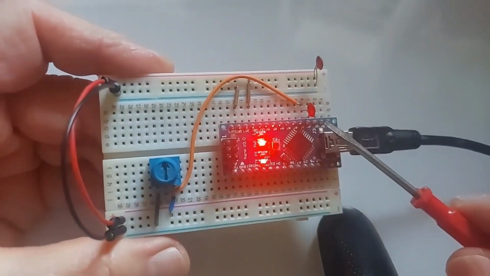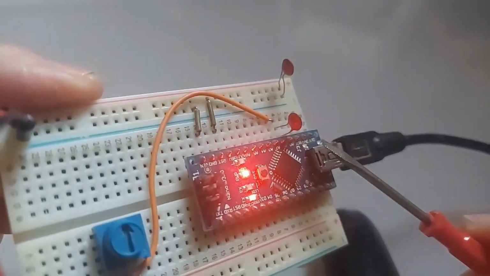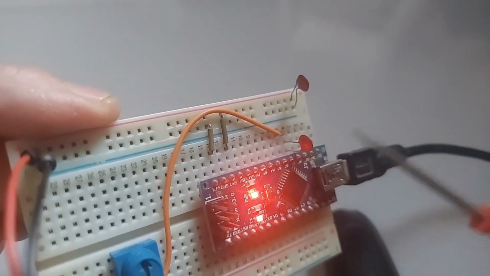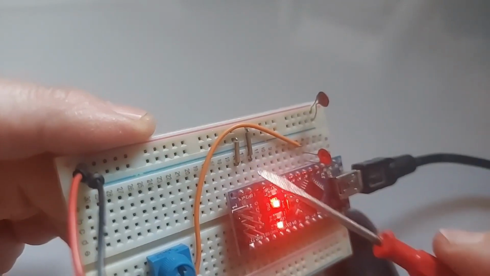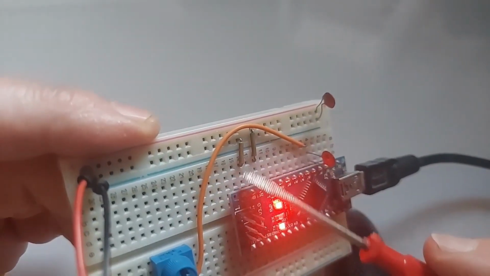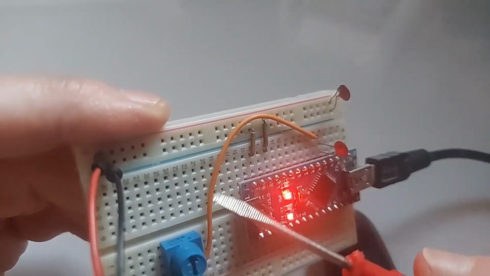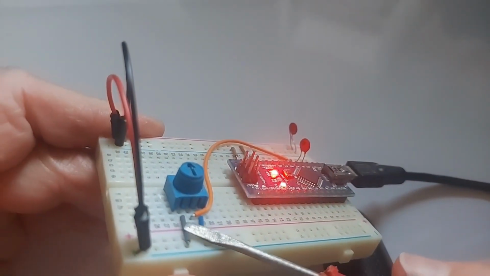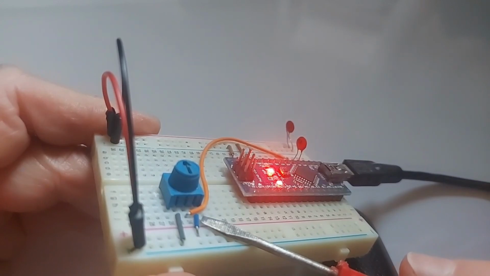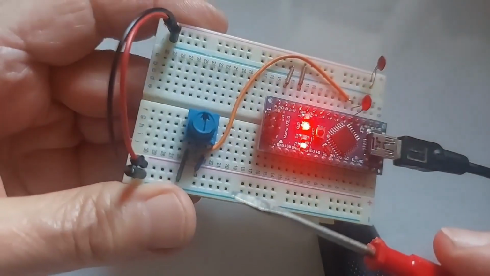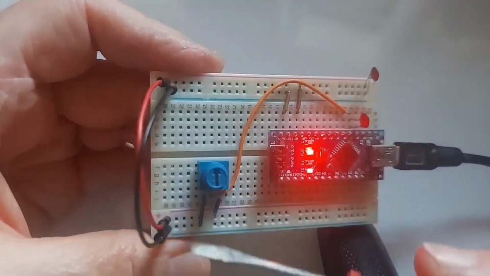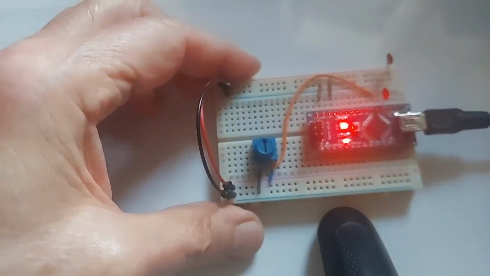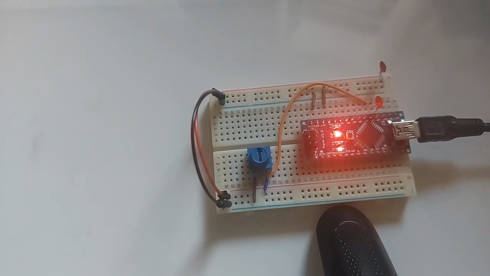Okay, so next is a couple of ceramic capacitors that you need to add. One is on the rail, positive and negative, and the other one is on the pin that goes from the Arduino to the potentiometer. It doesn't matter if it's positive or negative, but that's the way it works. It reduces the electrical noise.